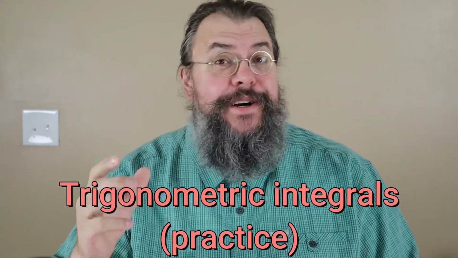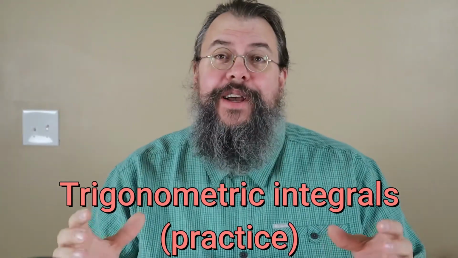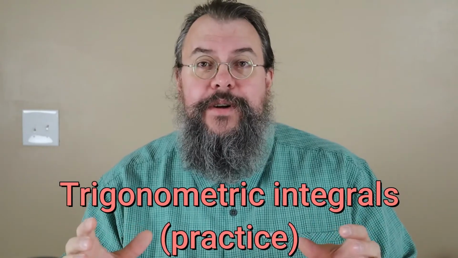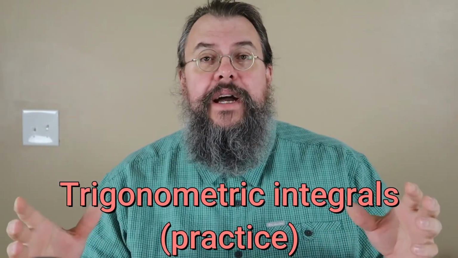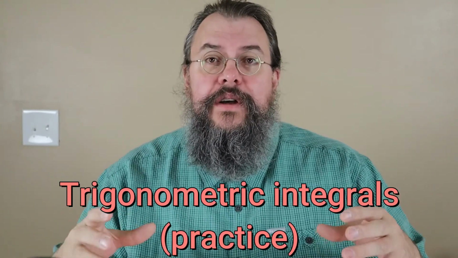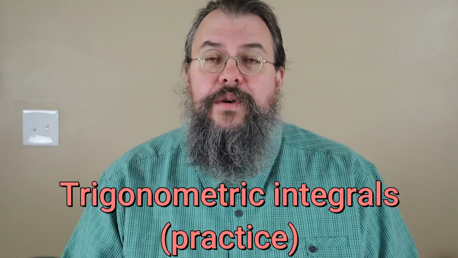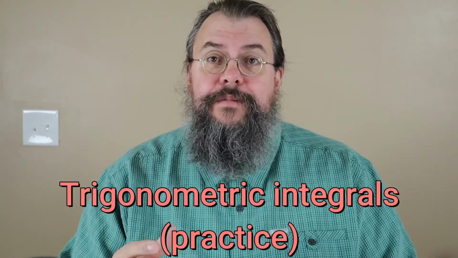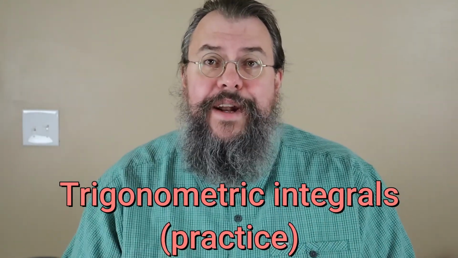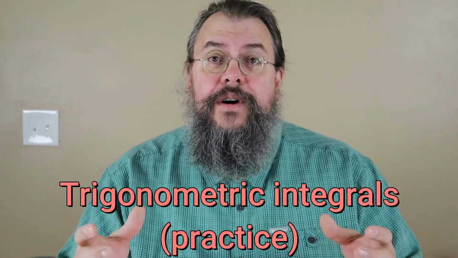Time for us to make our trig teachers proud. We're going to take all those wonderful trig identities that we learned over the years, well, maybe not all of them, but several of them, and practice how we can use them to solve integration problems. Really, the art comes down to saying, how can we rewrite this into something that's a little bit easier to manage? So, how do you do it?